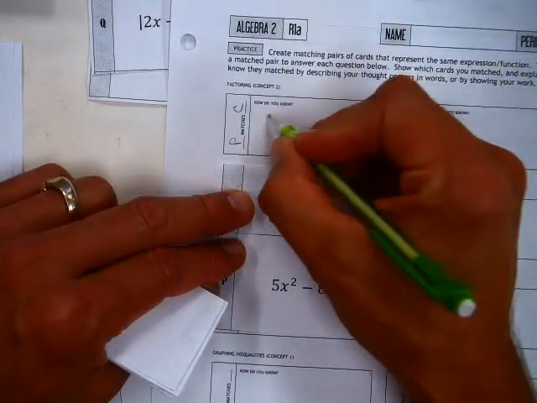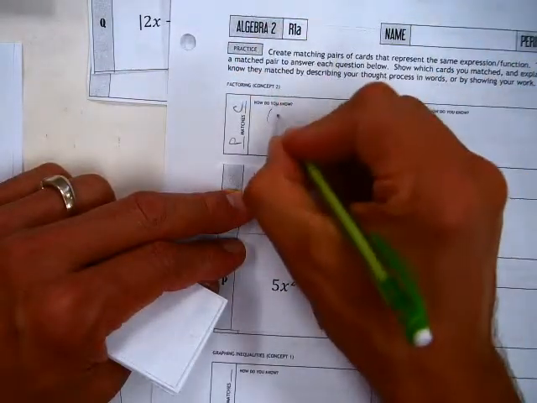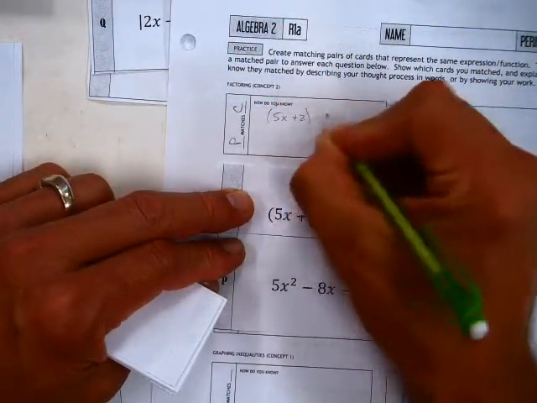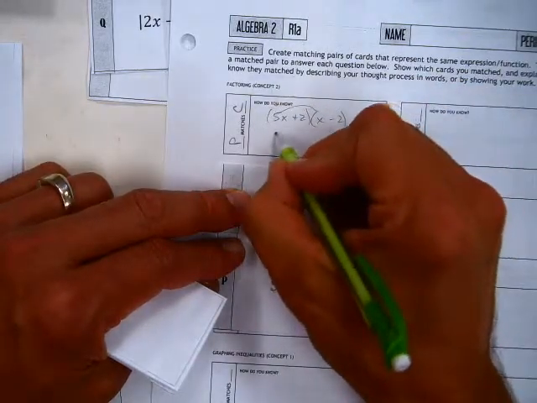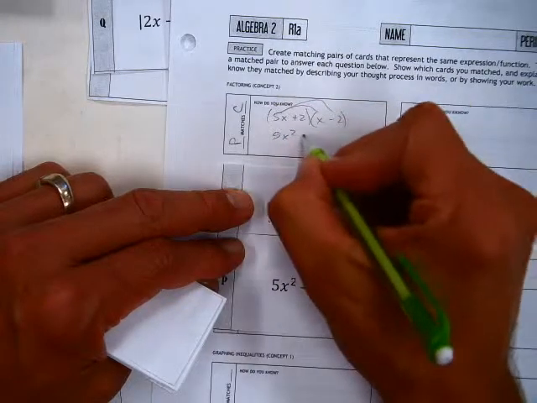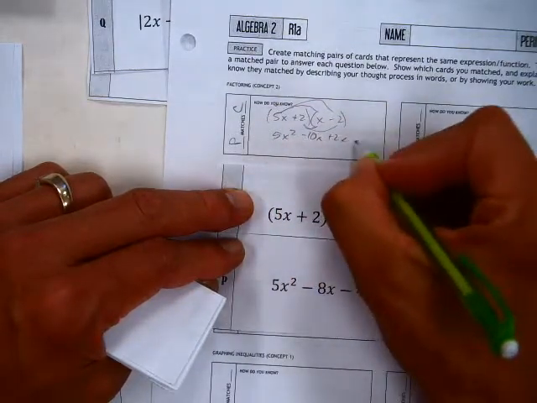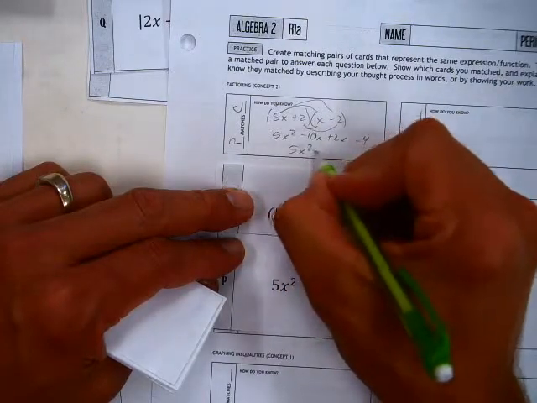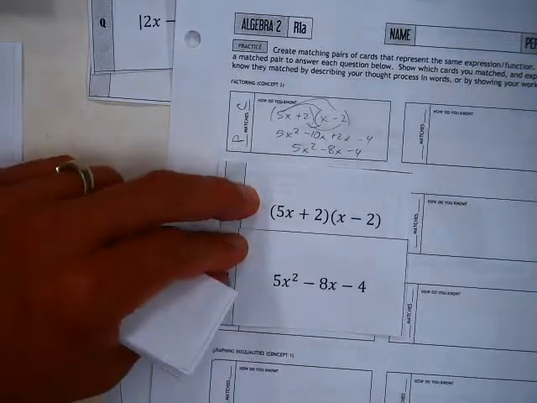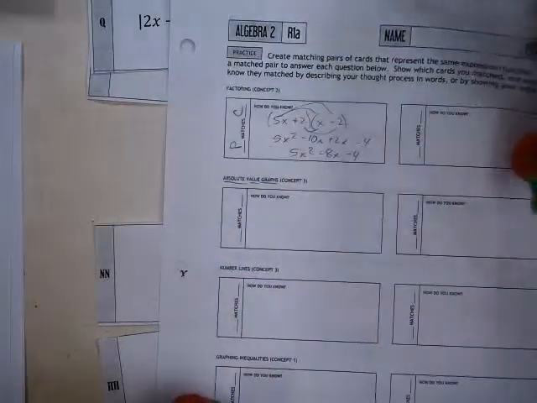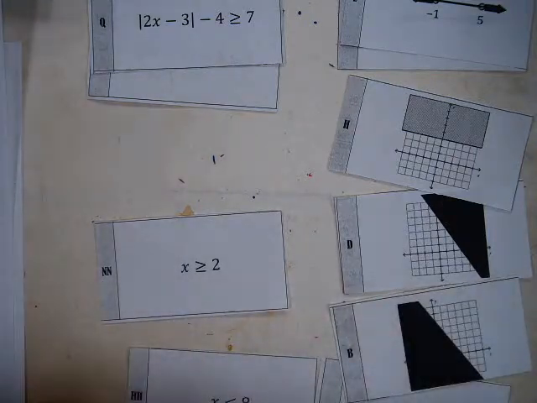I would say FOIL it. 5x plus 2 times x minus 2. And then show me the process. How do I know? Well, I'll show you how I know. 5x squared, the outer term is a minus 10x, the inner term is a plus 2x. And the last is going to be a minus 4. That gives you 5x squared minus 8x minus 4, which is exactly what you had to show. Okay, and as you go through, anytime we see a factoring problem, we can put it out of the way.